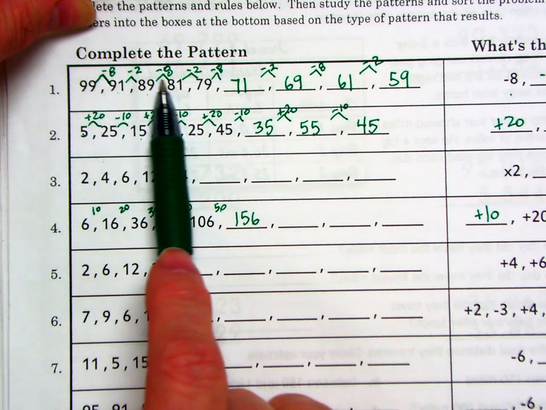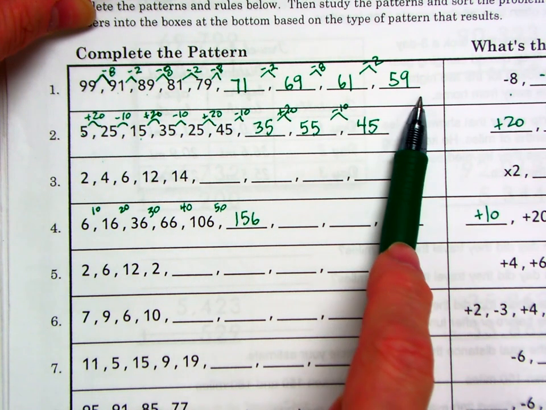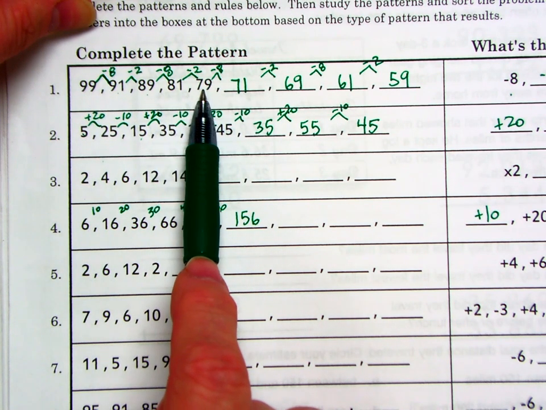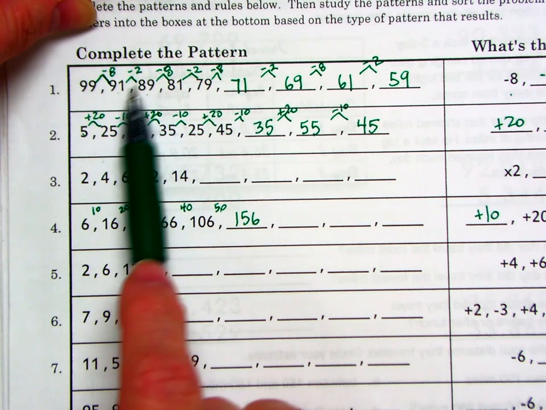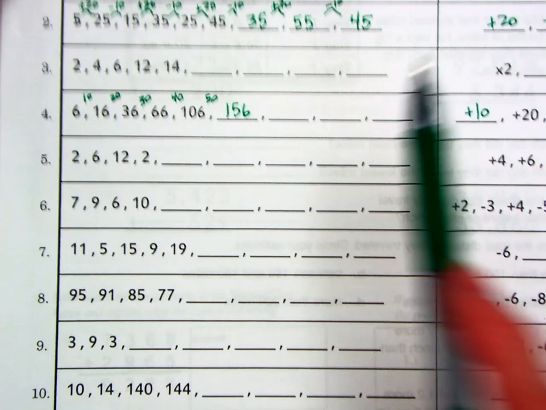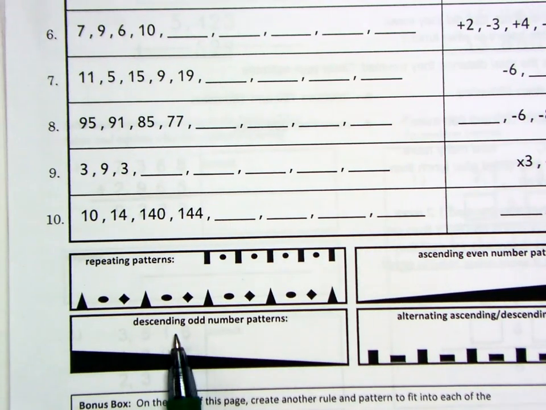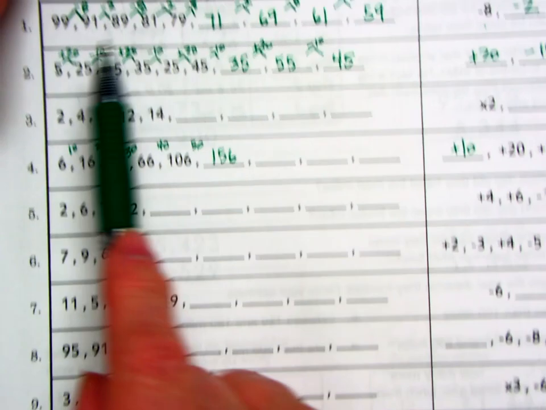The numbers keep getting smaller and smaller and smaller. 99, 91, 89, 81, 79, 71, 69. So this is decreasing. So let's see. Descending means going down. It's not repeating because these numbers aren't repeating over and over.